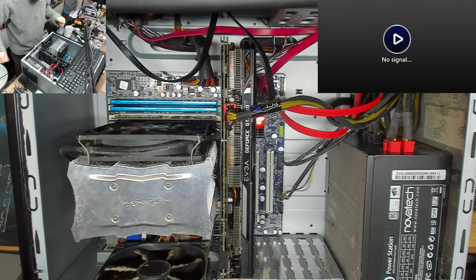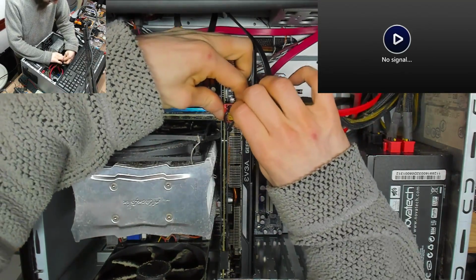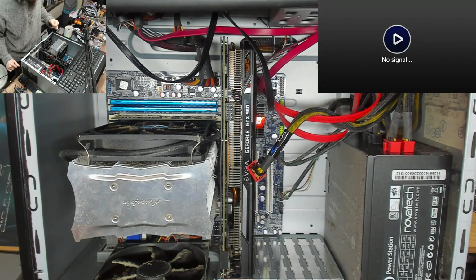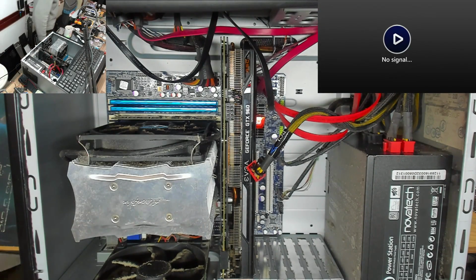Okay, right, well let's start simplifying this. So, turning it off at the back, let's switch back to the crane. The first thing I'm going to do is take this big honking GTX 960 out of the way, because this will give me more clearance so I can see what I'm doing.